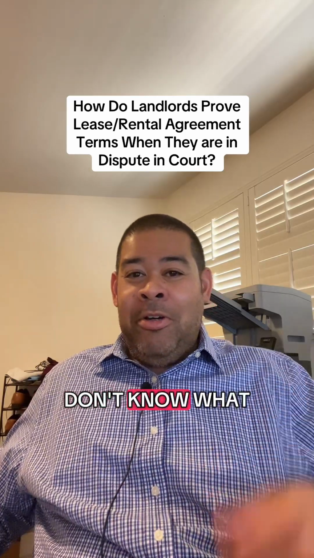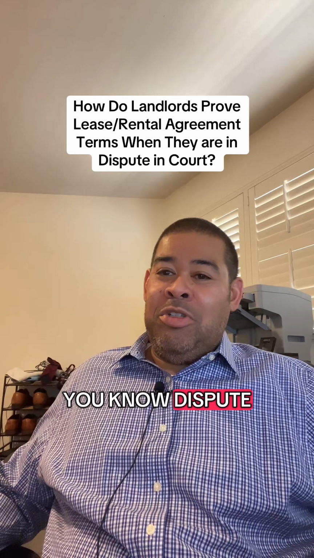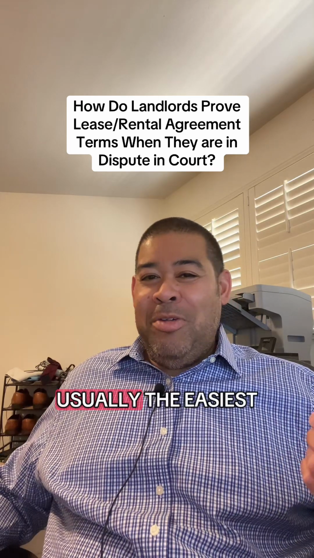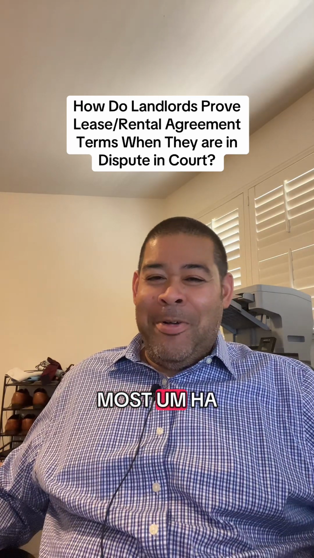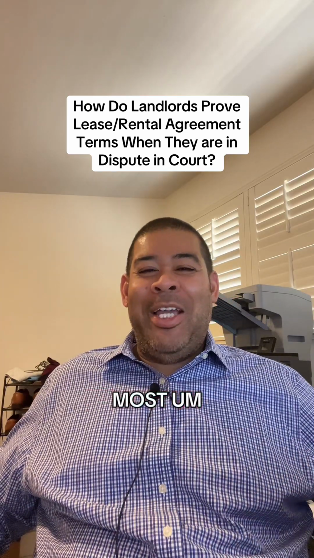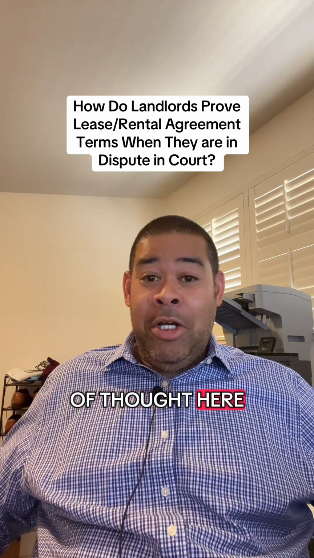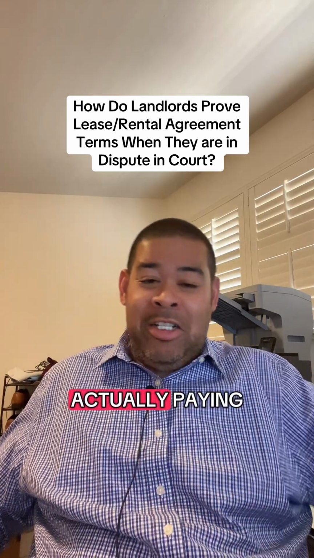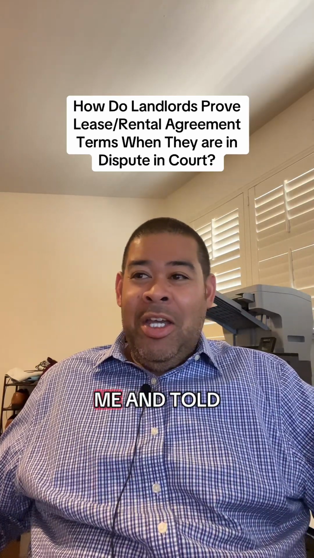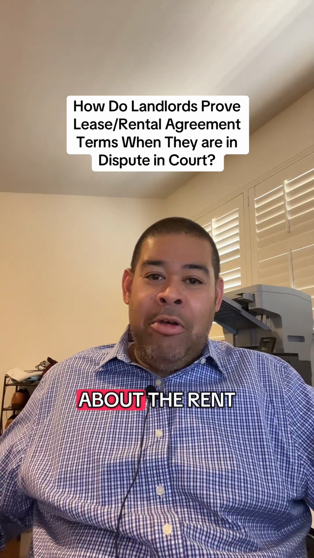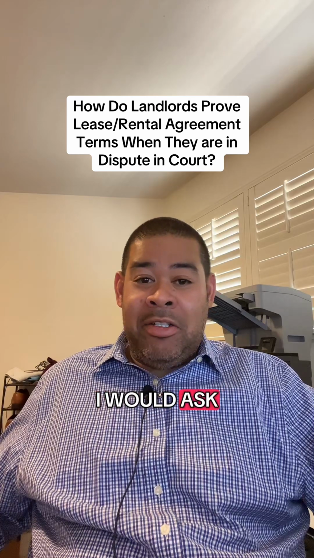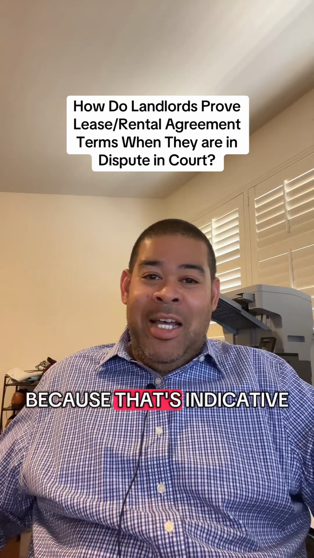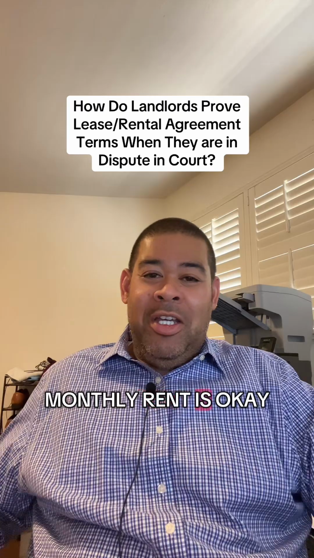I don't know what this commenter's dispute about the lease was, but if it was about the monthly rent, probably the most reliable way to establish what the rent is, is what the tenant's actually paying. So if a landlord came to me and told me there was a dispute about the rent, my first question to the landlord is, show me the payments that the tenant made, because that's indicative of what the monthly rent is.